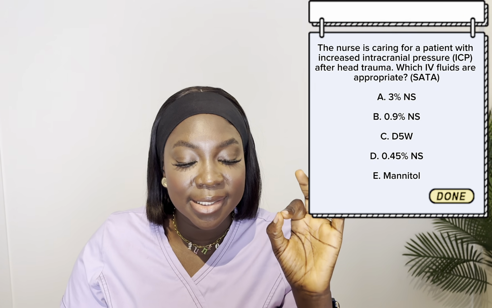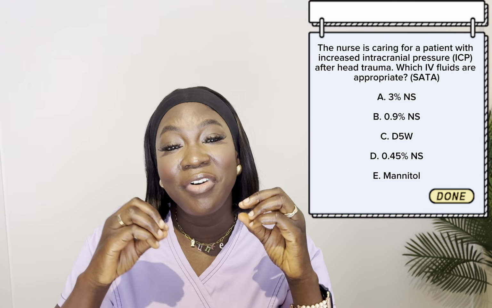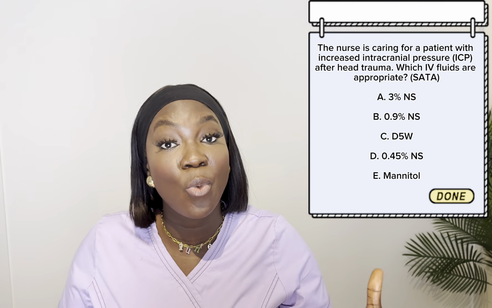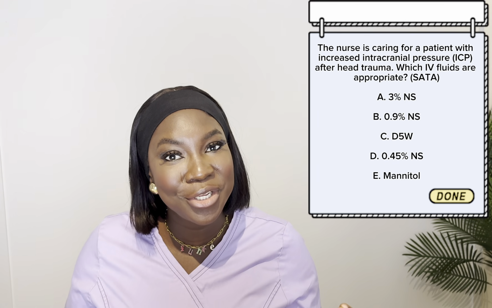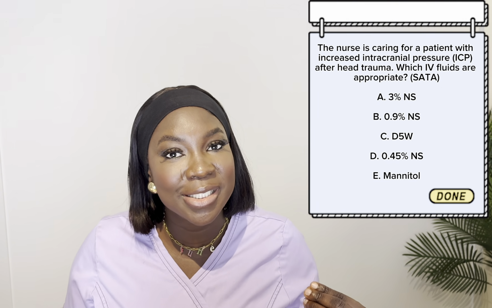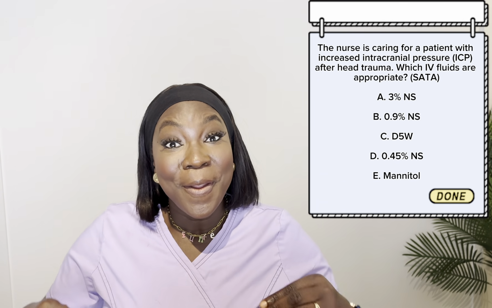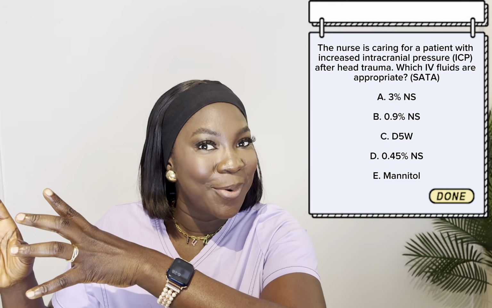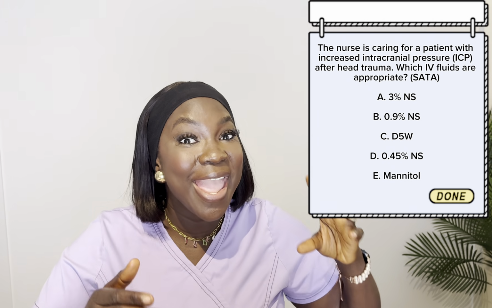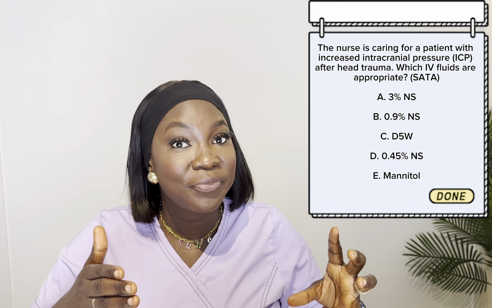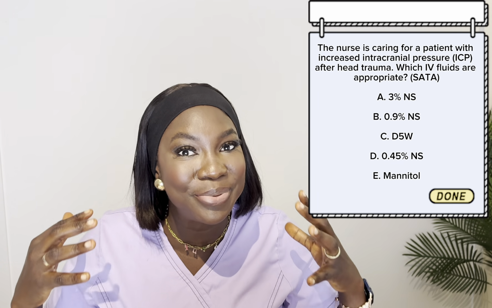Okay, C says 5% dextrose in water. No. Like I have been saying, 5% dextrose in water is isotonic in the bag, but when it is metabolized in the body, it turns to hypotonic fluid. And what happens with hypotonic fluids? Hypotonic fluids shift water into the cell and cause the cell to swell like a hippo. They have intracranial pressure, some fluid in the brain, some edema in the brain.